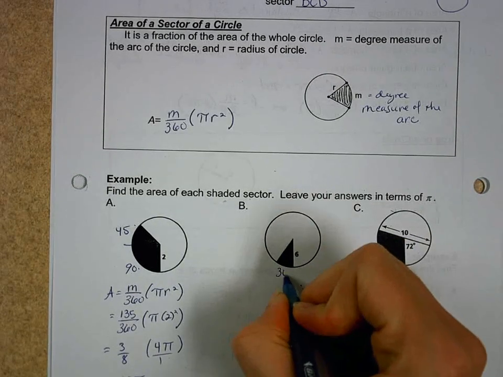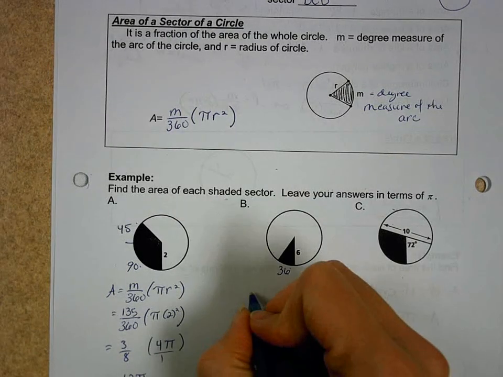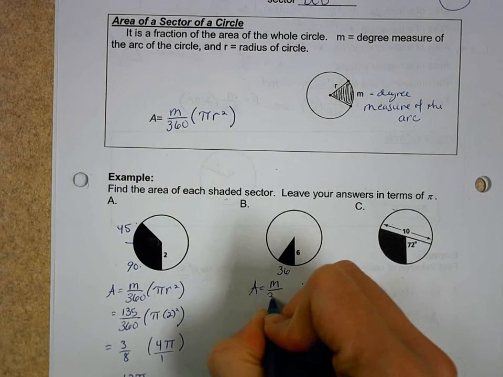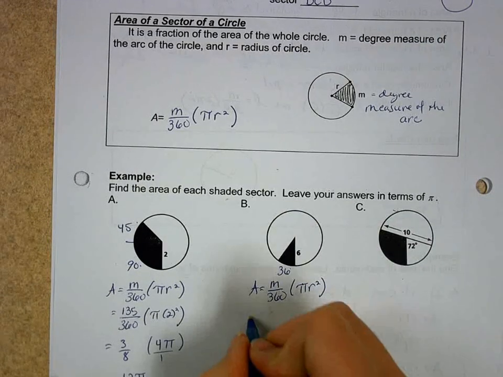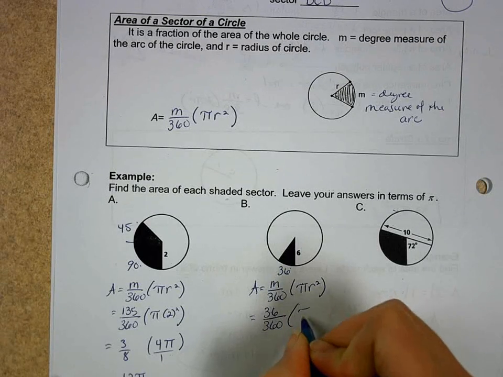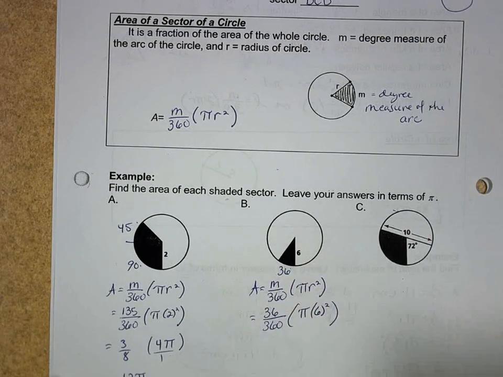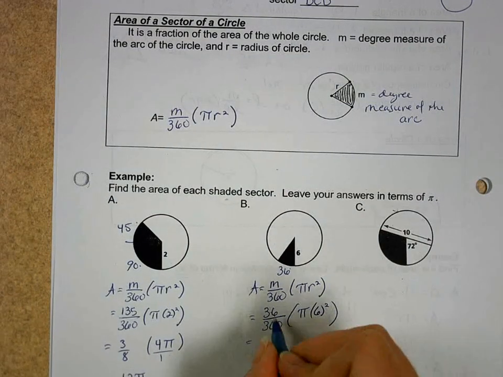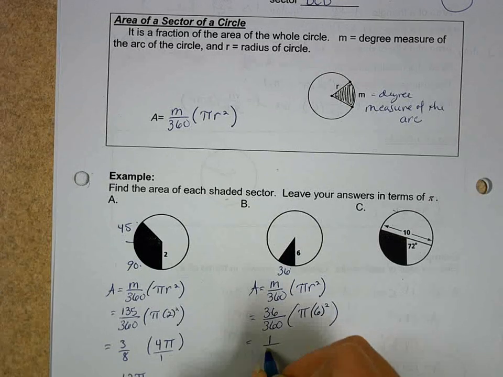Now, this next one said 36 on it, okay? So when we're figuring that out, we have to be very careful. Your area equals M over 360 times pi R squared. So when we do that, we get 36 over 360. My radius is 9. Now, sometimes you have to calculate that first, but that's okay. So that's 6 squared. Now, 36 over 360, we should be able to reduce that really quickly. That's just 1/10.